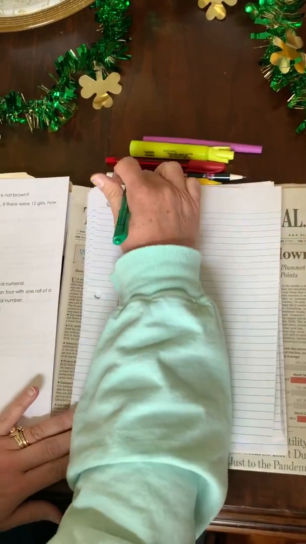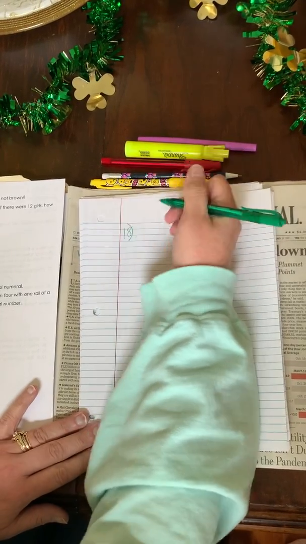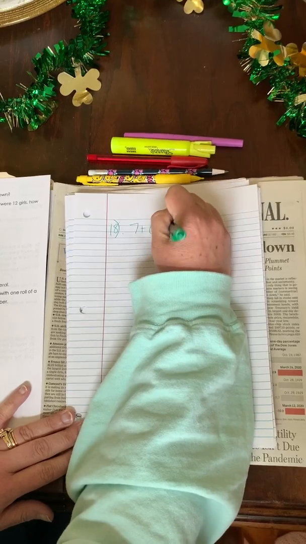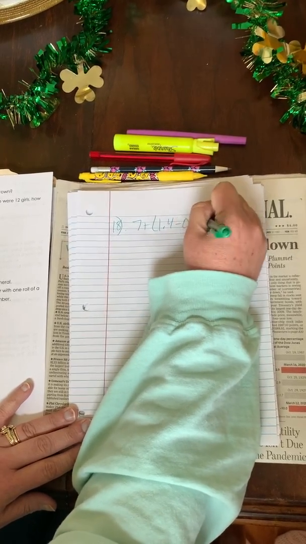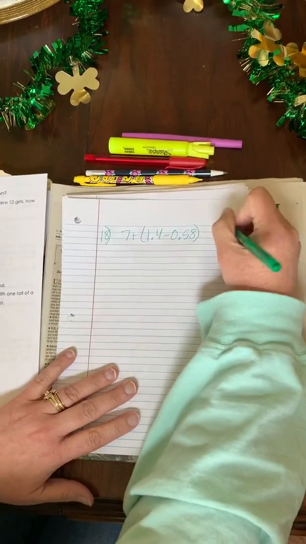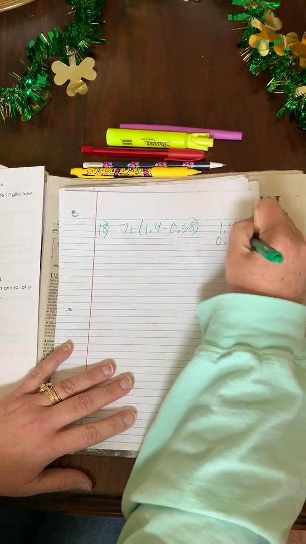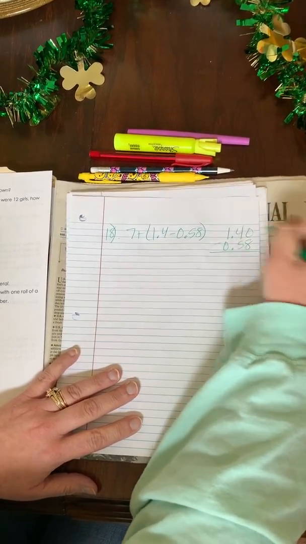All right, number 18, another simplifying one, which just means solve. We've got 7 plus 1 and 4/10 minus 58/100. So we're going to need to come over here and do this. 1 and 4/10 minus 58/100. Remember to line up those decimals and put in that 0.